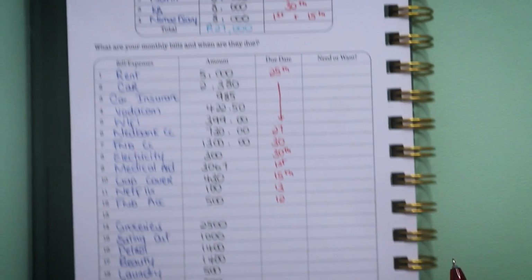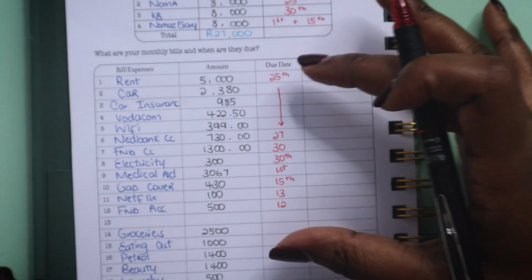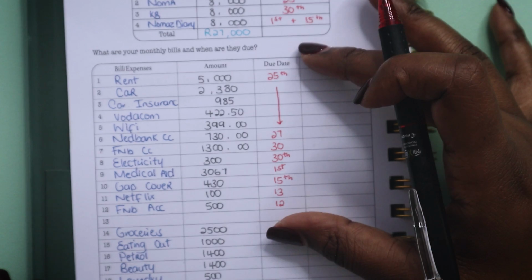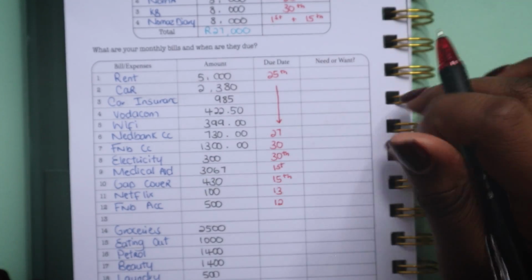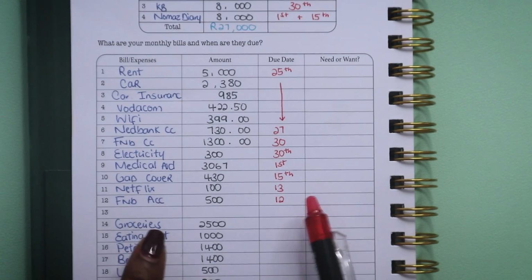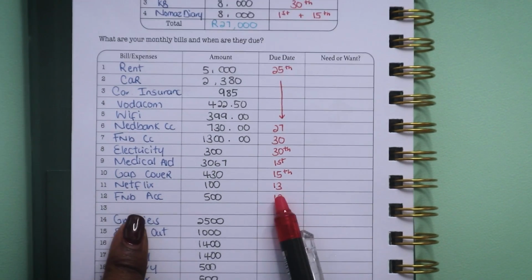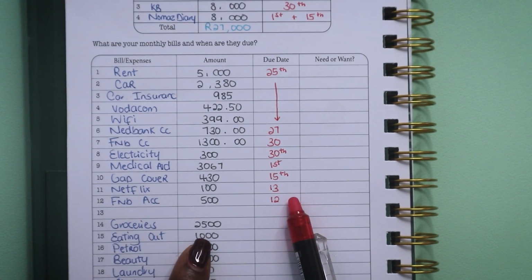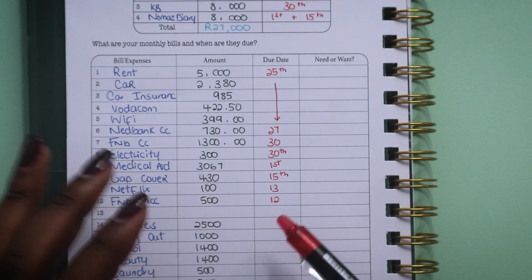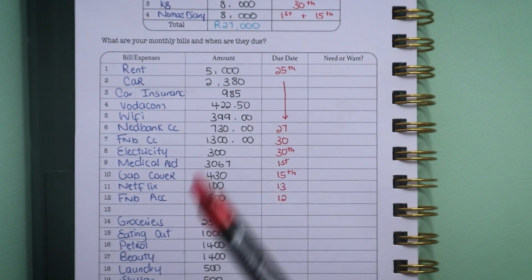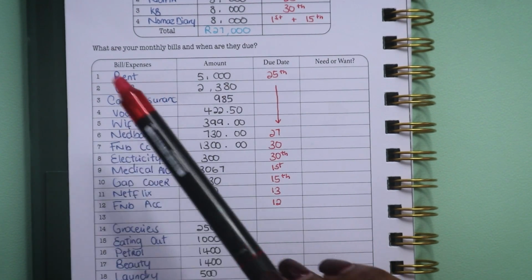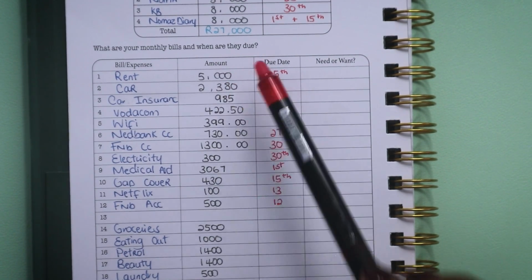Okay, so these are my fixed bills, expenses. I know the dates, and when I know the dates, I just need to make sure that I have the money in my account for the automatic deductions. These bills over here, I cannot use the cash envelope system for. It will be dumb for me to withdraw this money to deposit back into the account so that when they do the automatic deduction, the money is there.